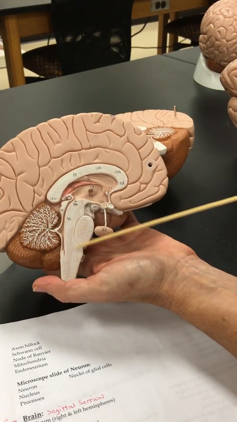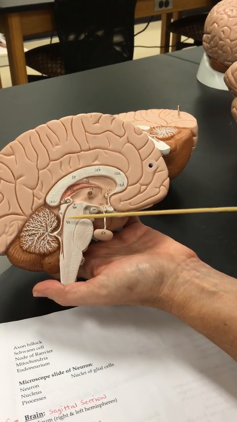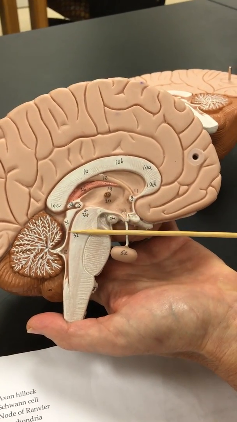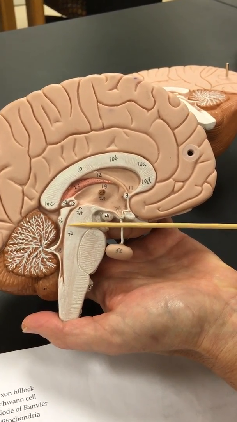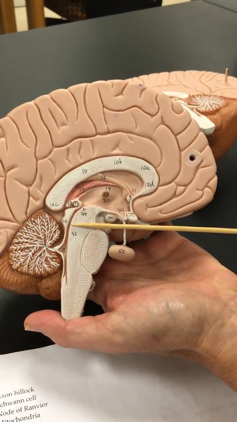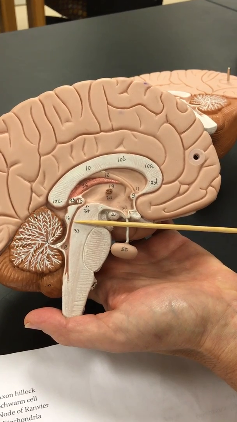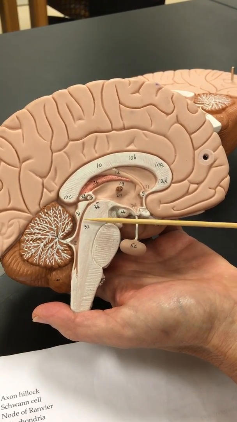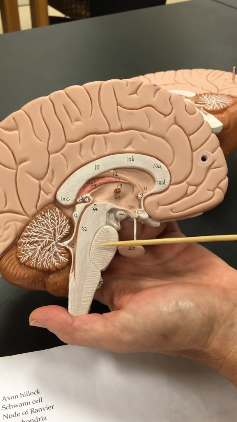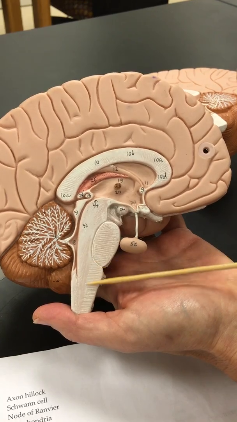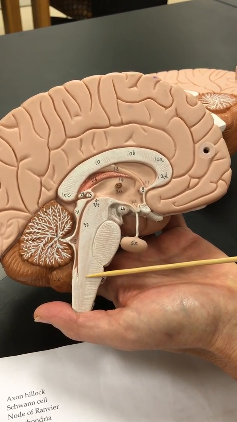When we look at the brain stem, from where my stick is upward is considered the portion of the brainstem that we call the midbrain. The midbrain can also be referred to as the mesencephalon. Inferior to the midbrain, we have the pons. Inferior to the pons, we have the medulla oblongata.